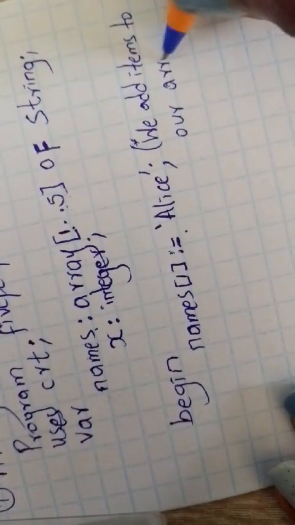Okay, so what are we doing here? This is a comment. Remember, there's a question about how do we comment in Pascal. This is how we add items to our array.